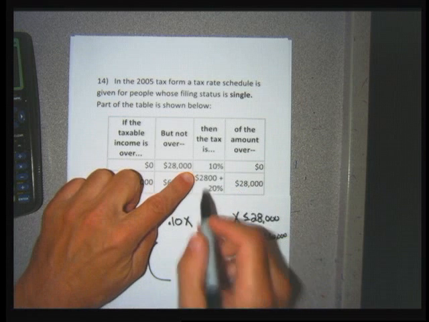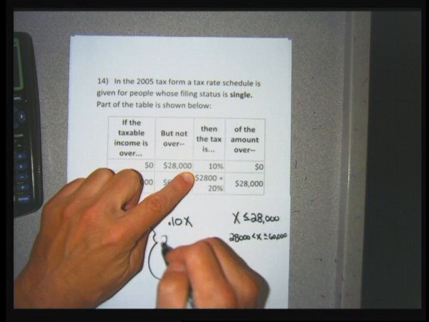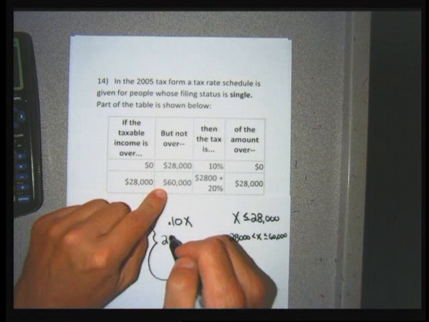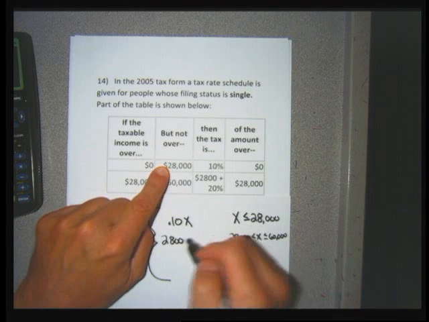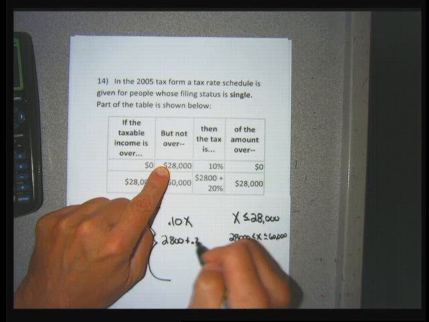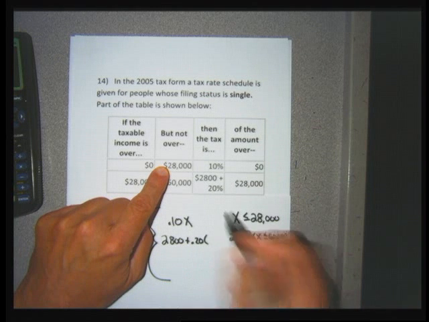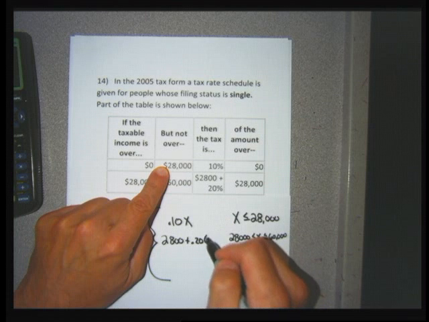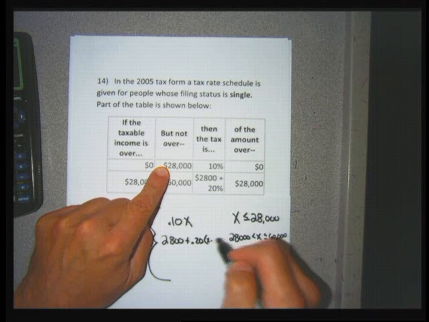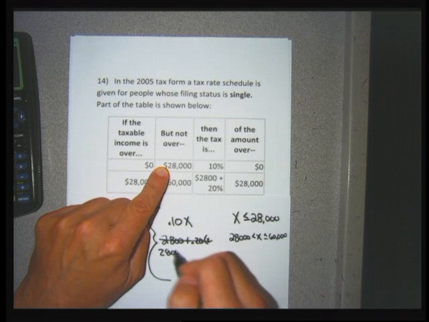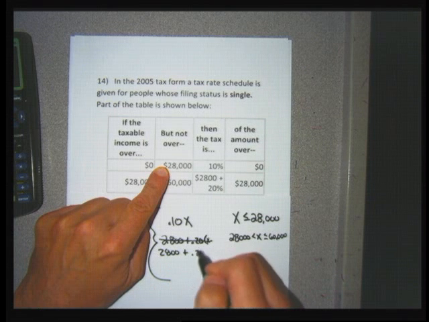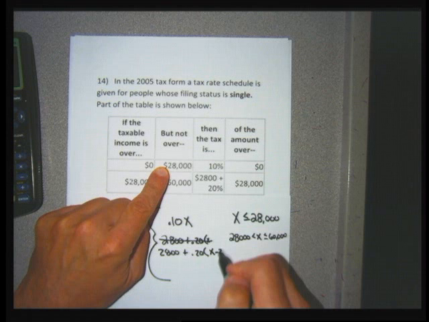So my tax, if I make between $28,000 and $60,000, I pay $2,800 on the first $28,000, and then I pay 20% on any amount over $28,000. The amount over $28,000 is my income that I have, less $28,000.